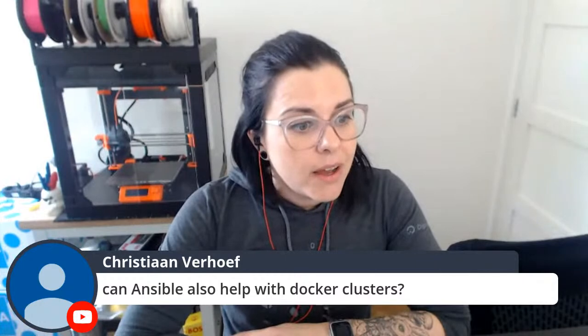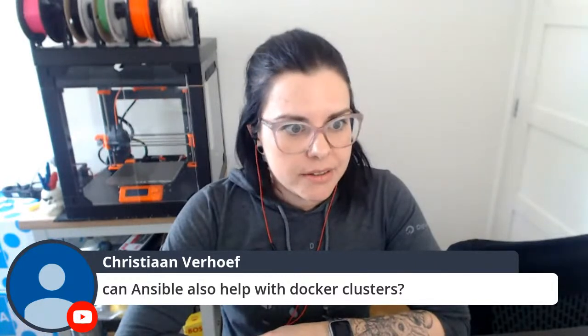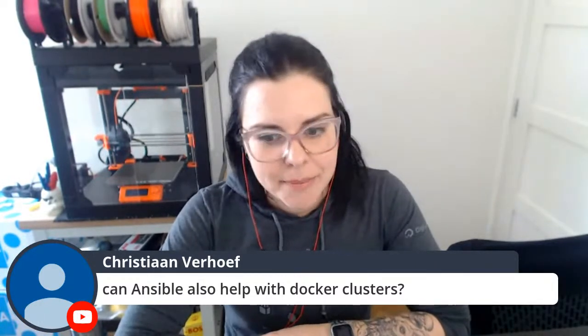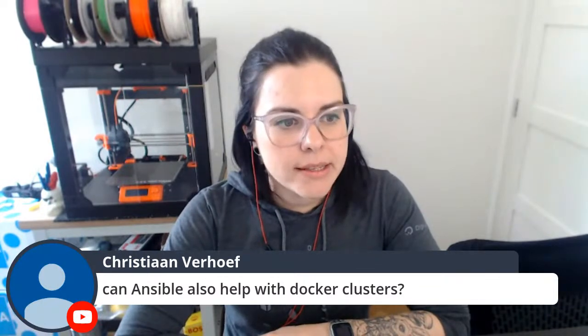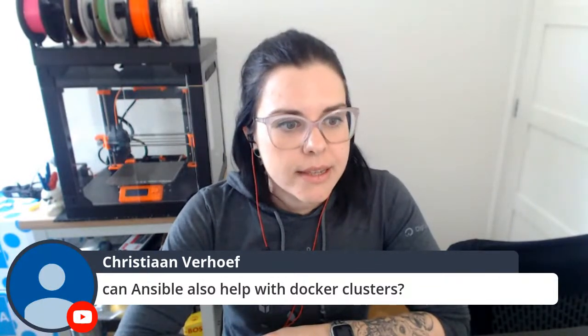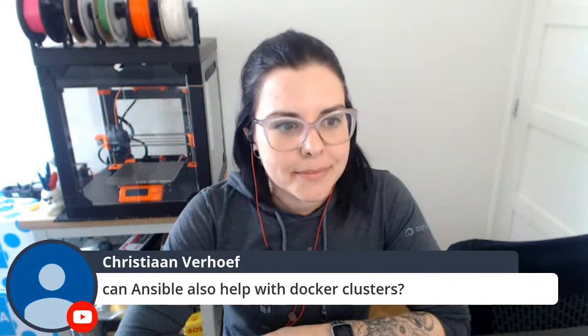Can Ansible also help with Docker clusters? Yes. Ansible has modules to set up Docker, and also Kubernetes modules. So you can use these modules to set up both Kubernetes and just Docker. If you want to set up containers, you can use the Docker modules for that.